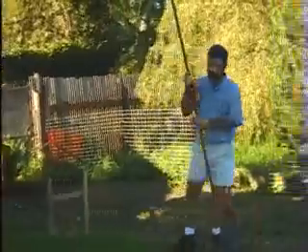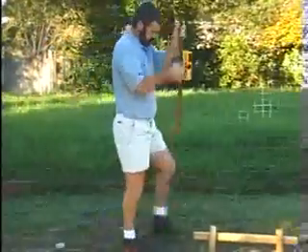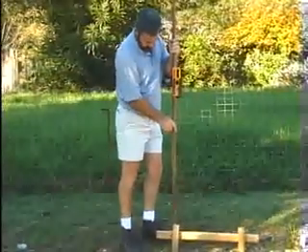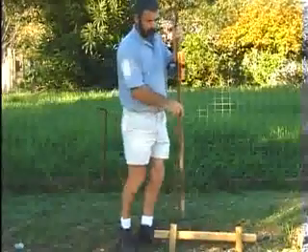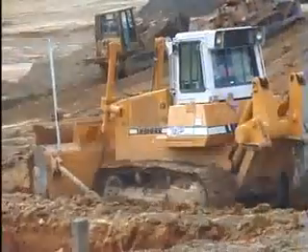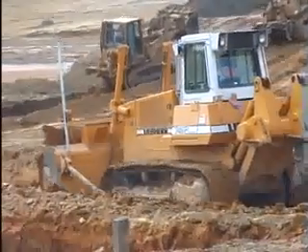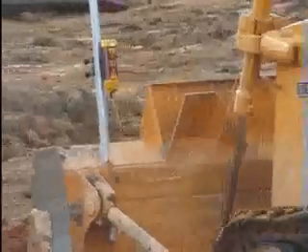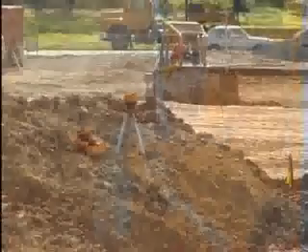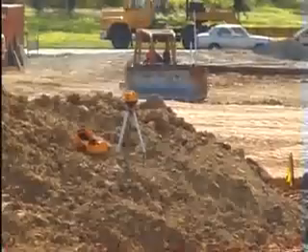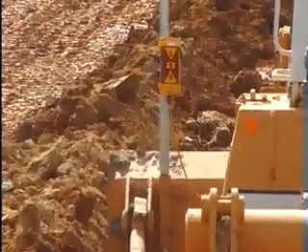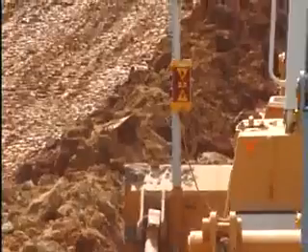The need for only one operator and the high degree of accuracy make the laser level an economical and effective instrument. Laser levels are often used in conjunction with earth-moving machinery in site levelling. The receiver is mounted on the blade and lights are used to indicate when the correct level is achieved.